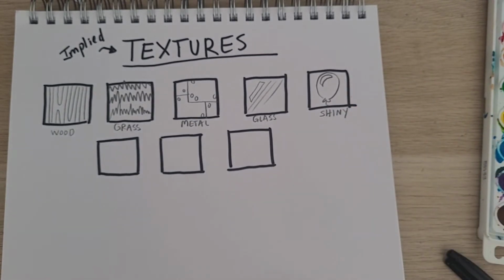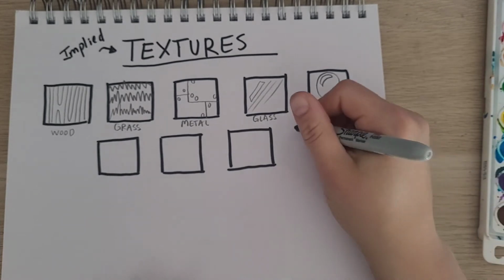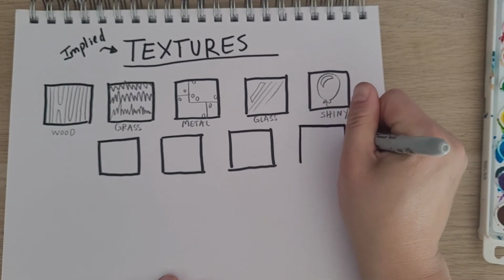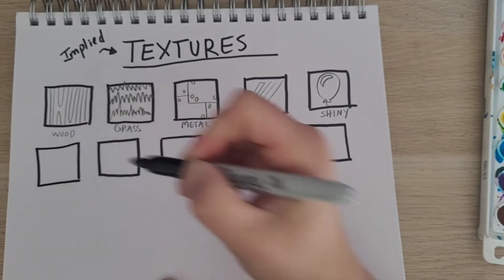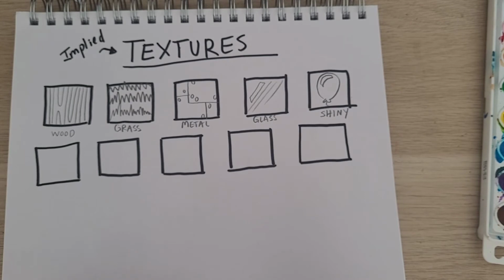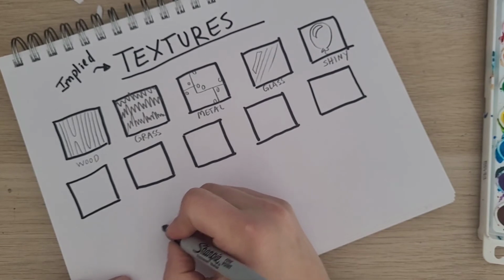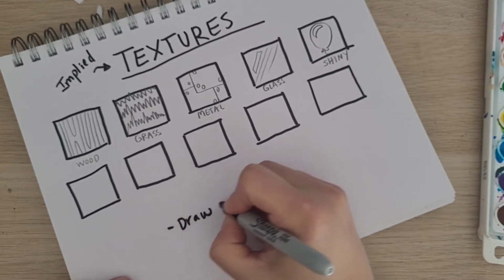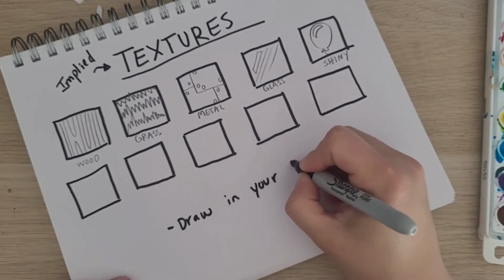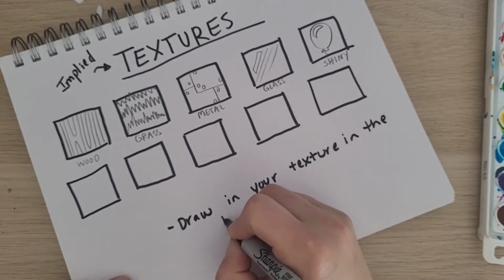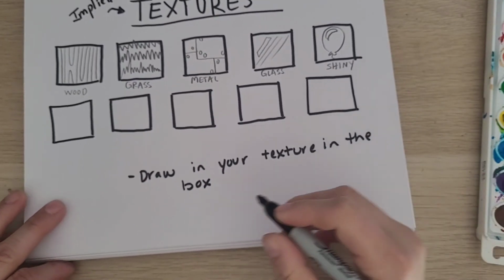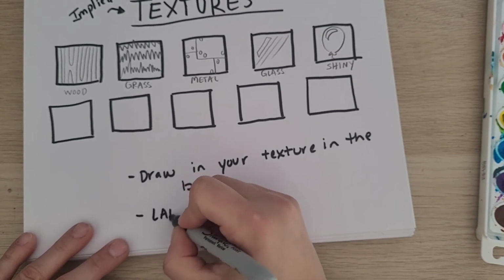So now that I've done 5, we're going to add 2 more squares to our 3 at the bottom. And you're going to do the next 5. Make sure you draw in your texture in the box and then label it.